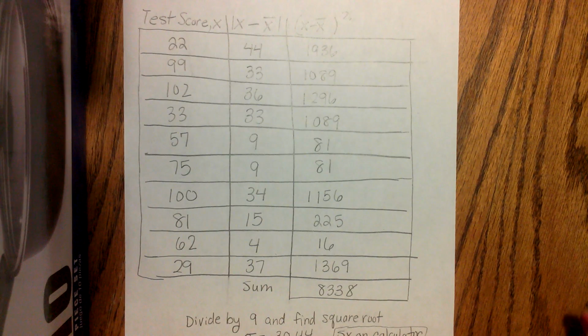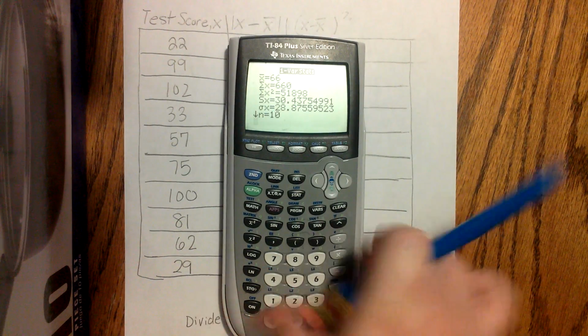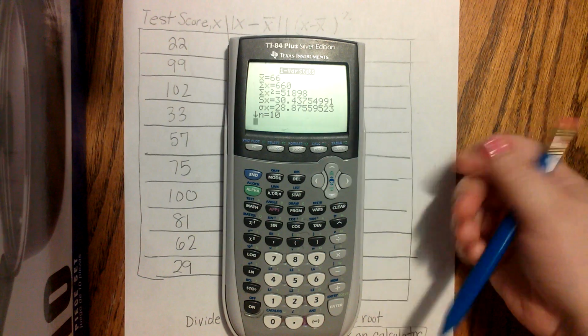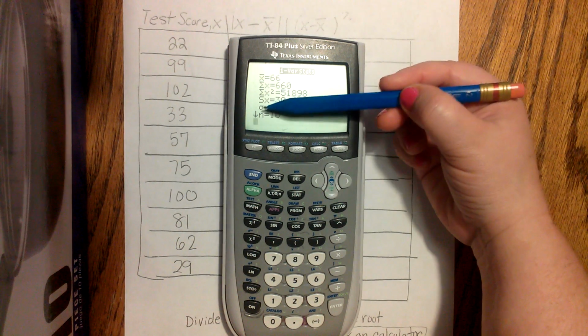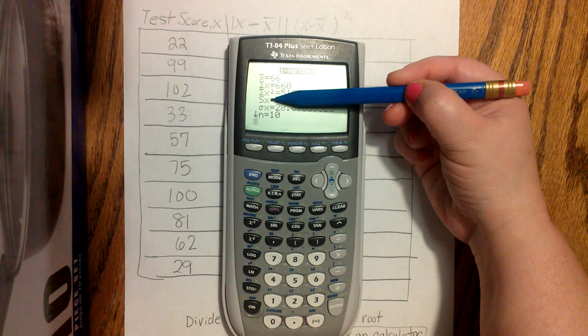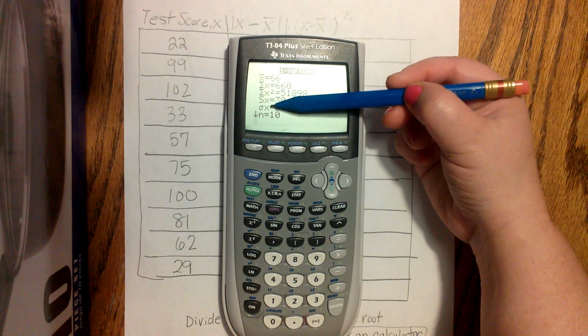So I would suggest that from now on, now that I showed you the difference between doing it by hand and on the calculator, that you just do it on the calculator. And remember the difference between the Sx and the sigma x: this is your sample standard deviation, and this is for the population.